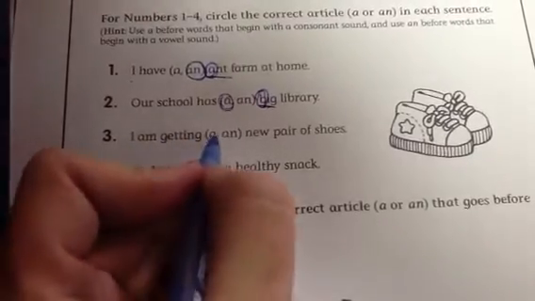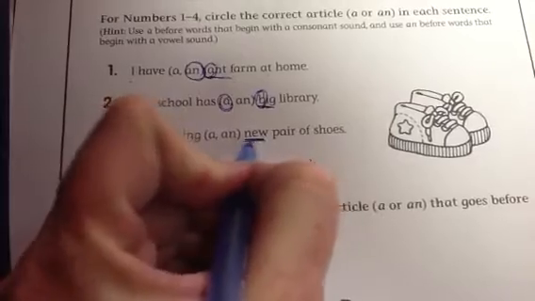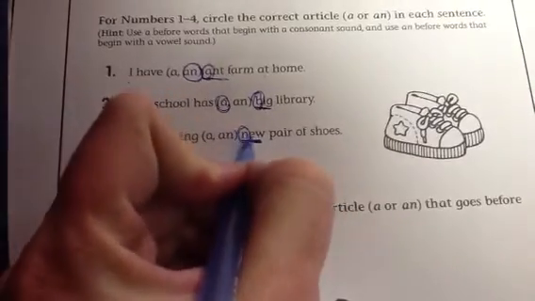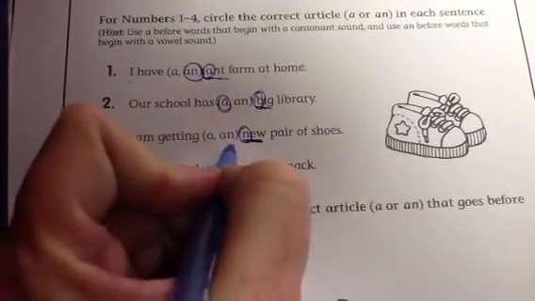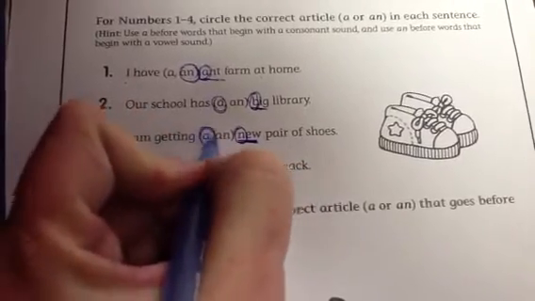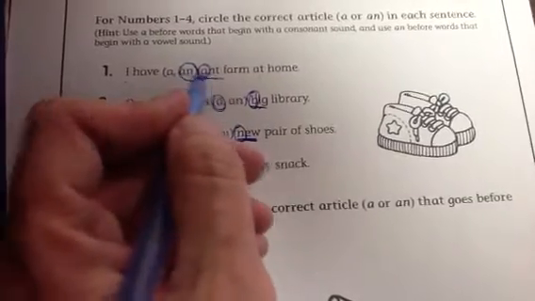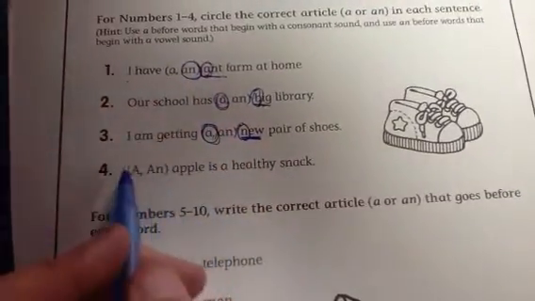I am getting a or an new pair of shoes. Look at the word right after the article. Look at the first letter, N. That is also not a vowel, A, E, I, O, or U, so I can use the word A. Remember, I just can't have two vowels right next to each other like that.